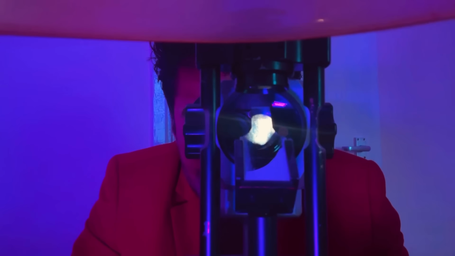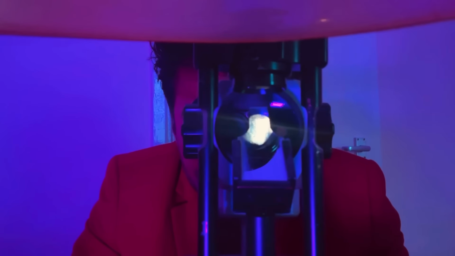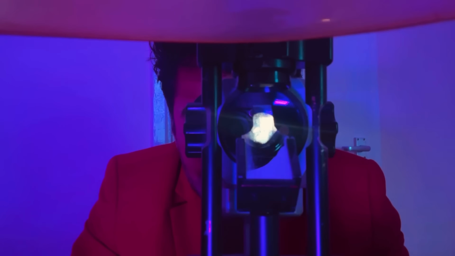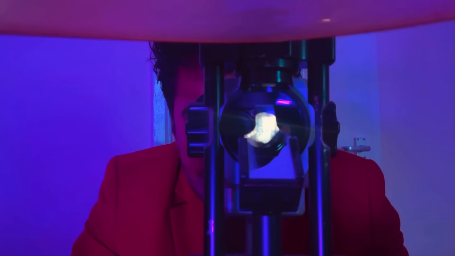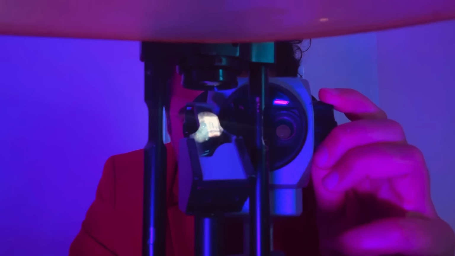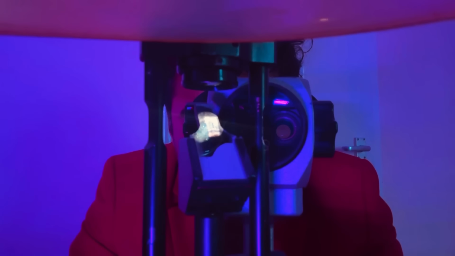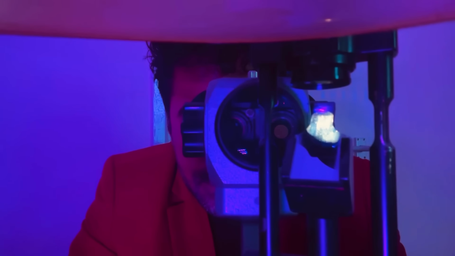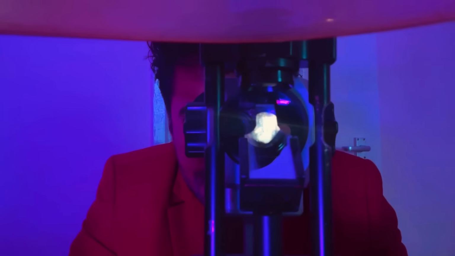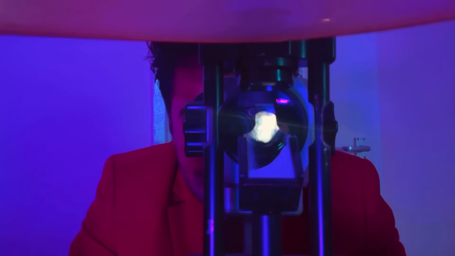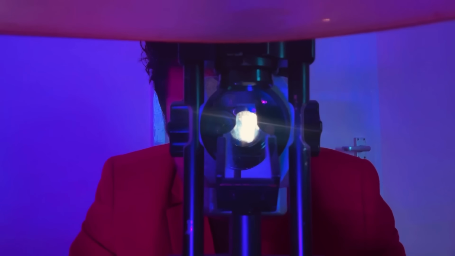Okay, look straight ahead. Look up again. Right, and to your left. Okay, and just looking at the limbal area now. Completed sclera and conjunctiva.